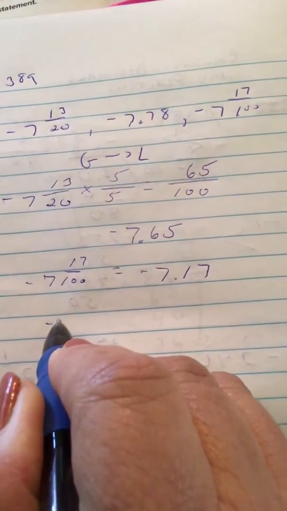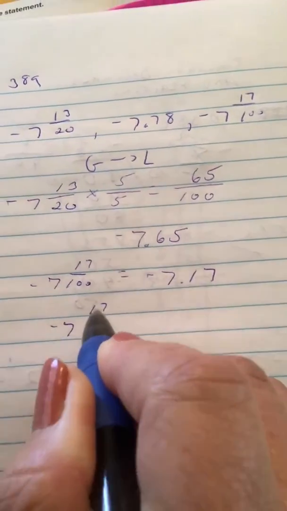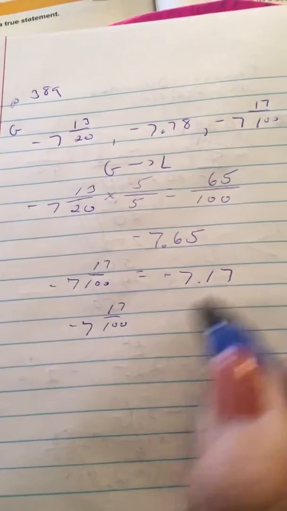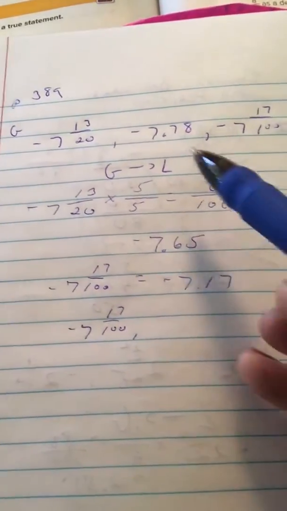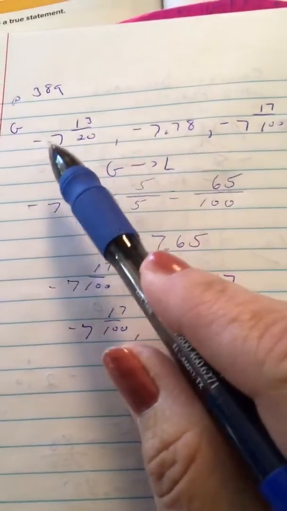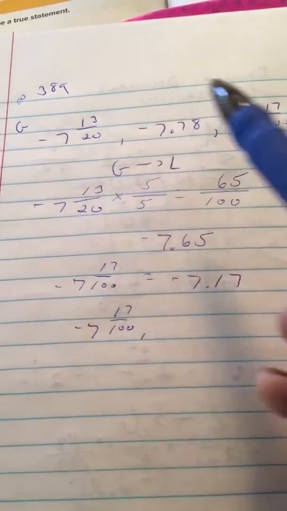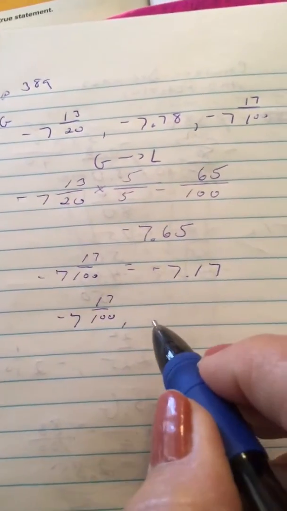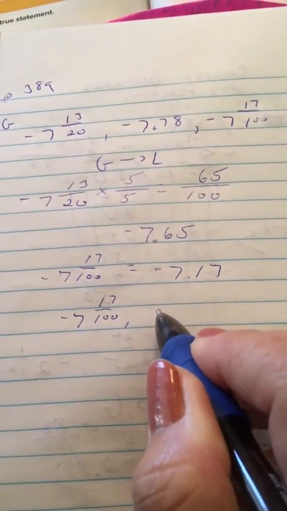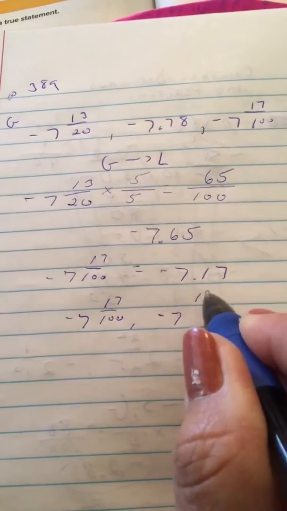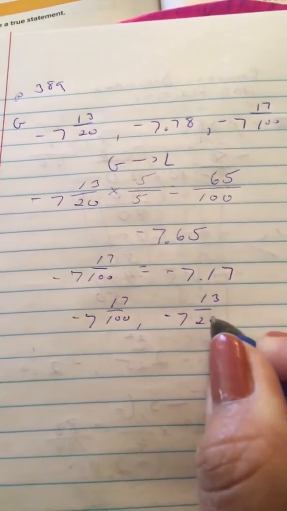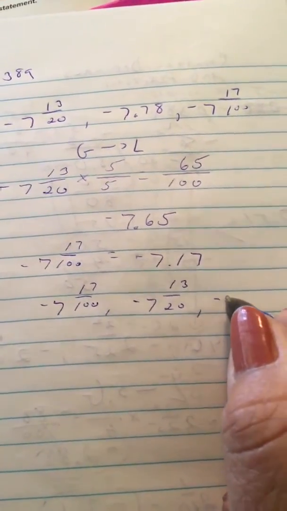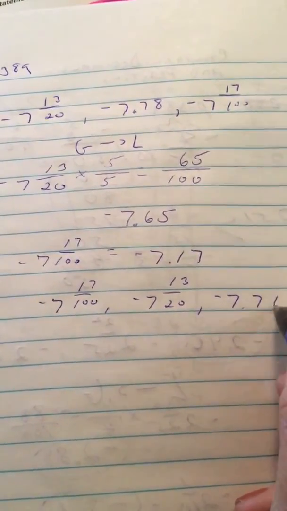Negative 7 and 17 hundredths. Then I have between negative 7.78 and negative 7 and 13/20ths. Dot 7 versus dot 6. Negative 7 and 13/20ths. And then the decimal, negative 7.78.